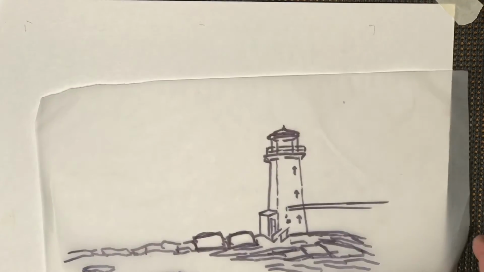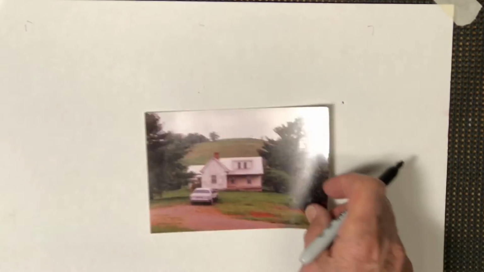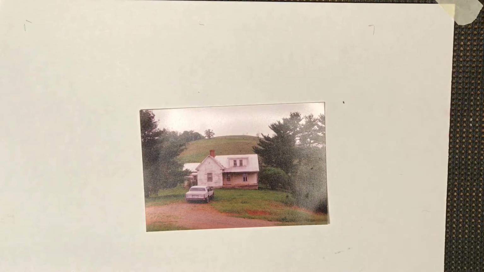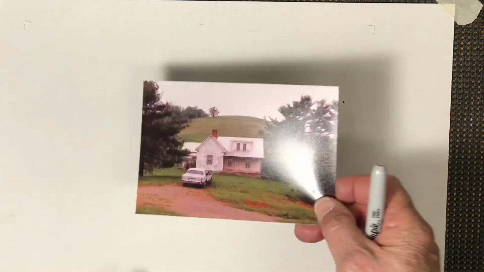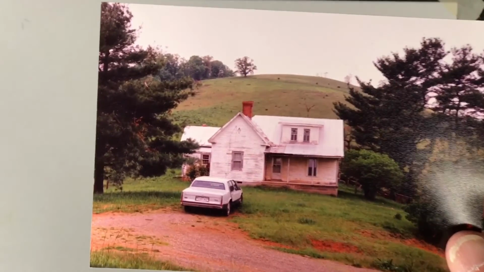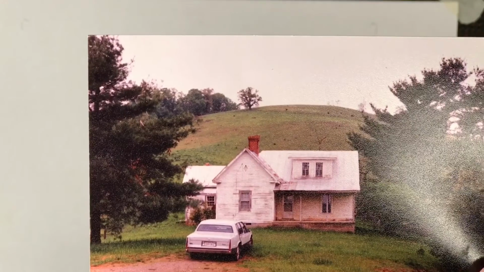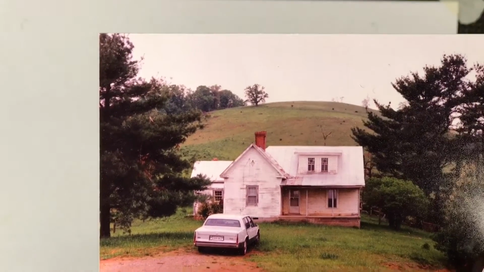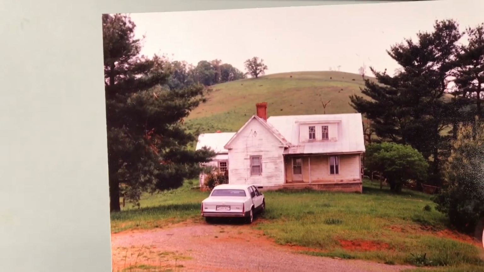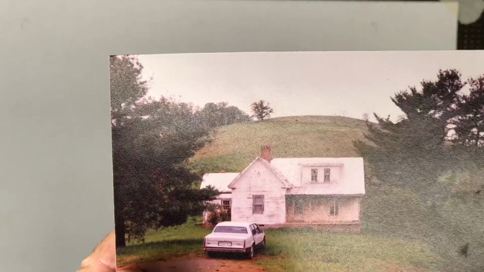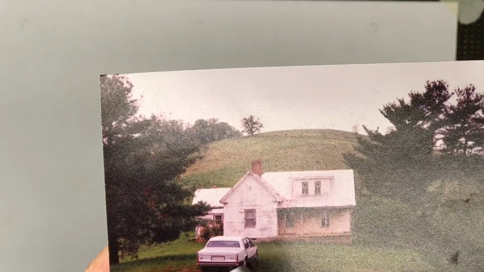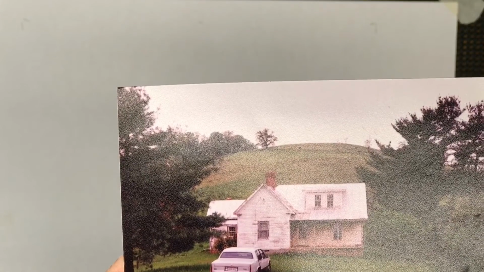All right, let's look at another one then. Here is a picture of a house up in the mountains. It's a small view. Maybe I can show you a little better. That's fairly simple because it's a straight-on view. But what do you see? What forms do you see? Well, forget the car. Even that has some rectangles.